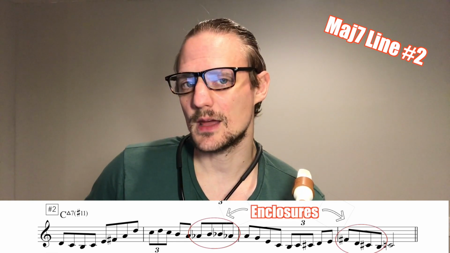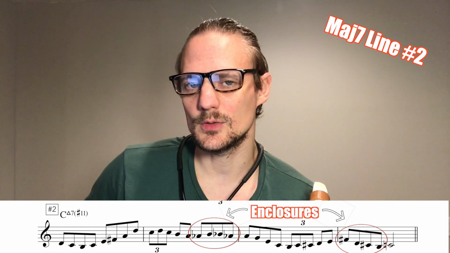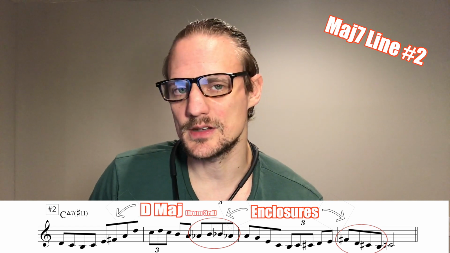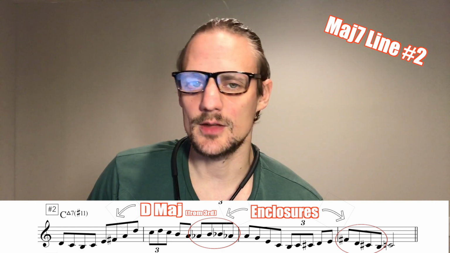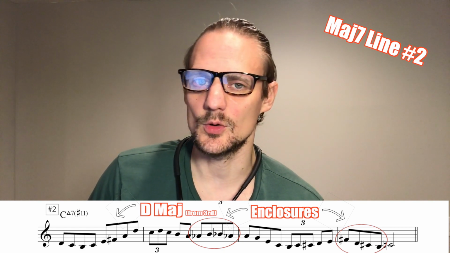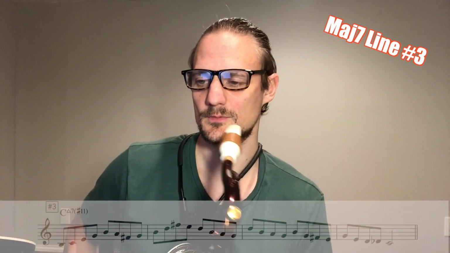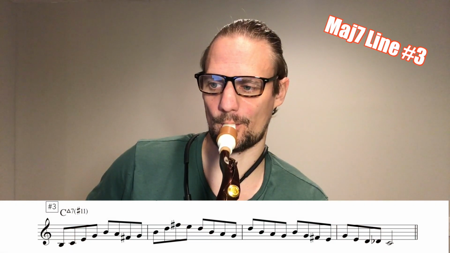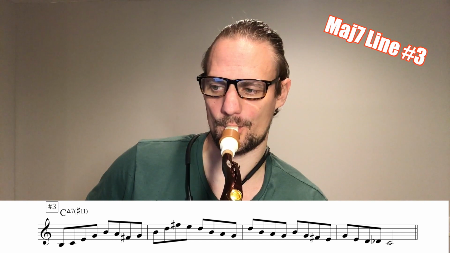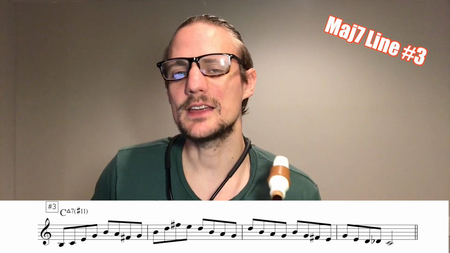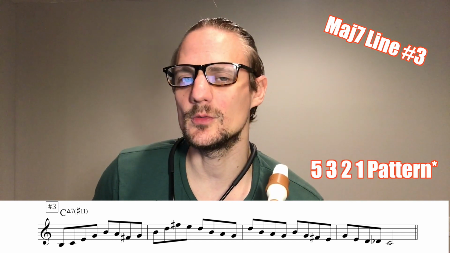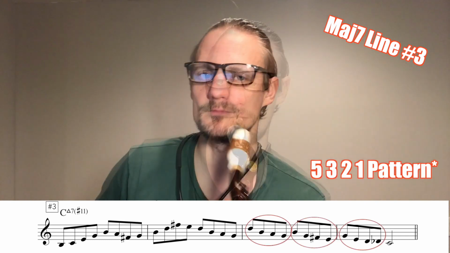Some enclosure things happening there, and you can see on the and of beat 3 you have a D major triad that gets arpeggiated there, which is part of that triad pair that works over a C major 7 chord. Let's look at number 3. So the last 2 measures of this is just using that 5-3-1 pattern as it travels down the chord.